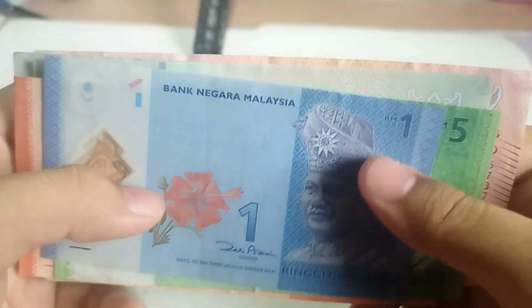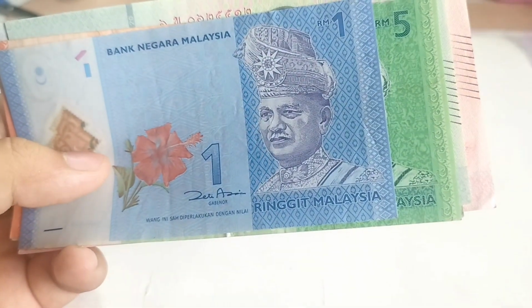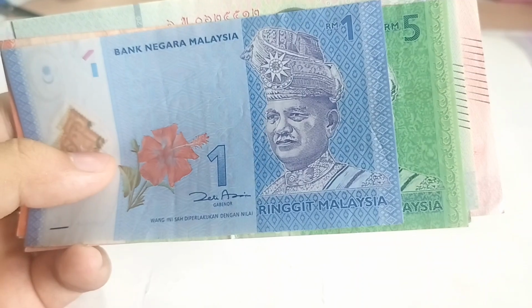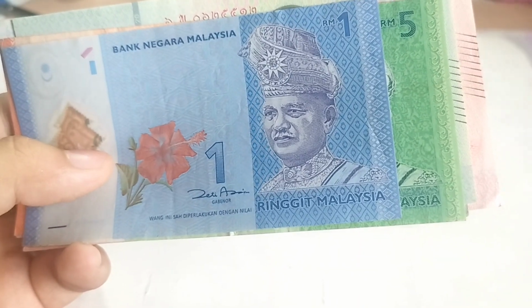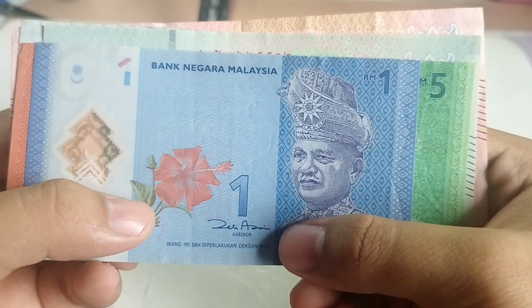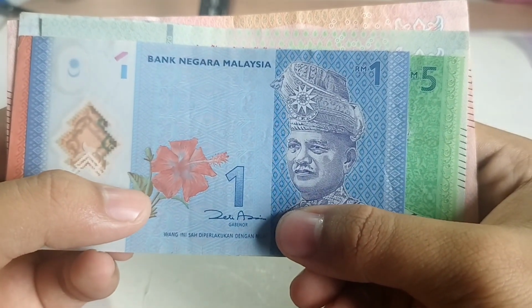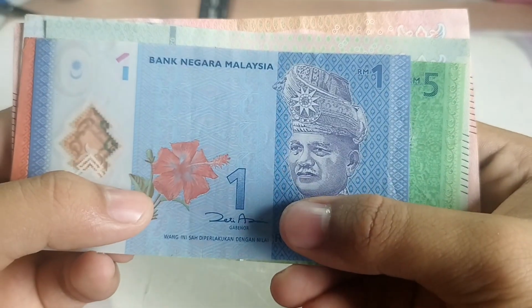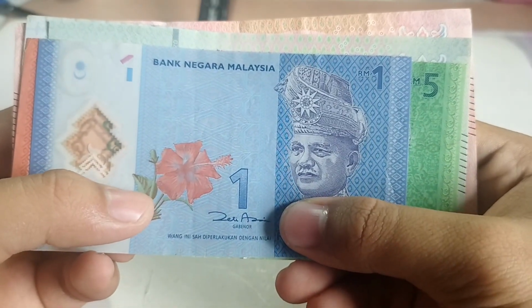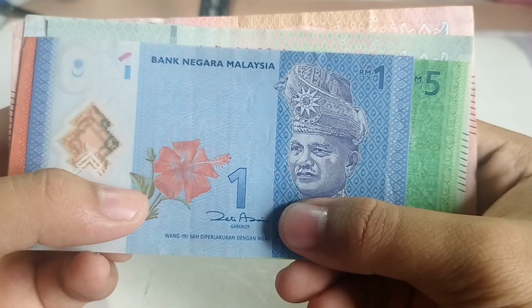And the Malaysian ones are much harder because it heavily relies on just looking at the signature as well. So this one has the signature of the former governor Zeti Akhtar Aziz, who was the governor from 2011 to 2017.